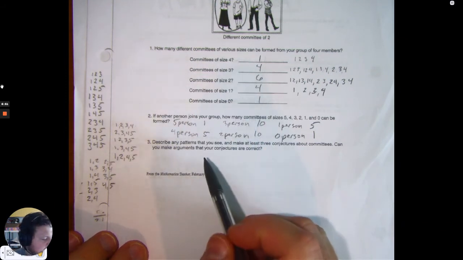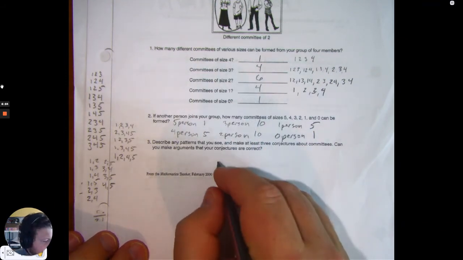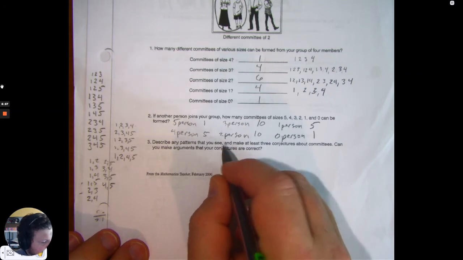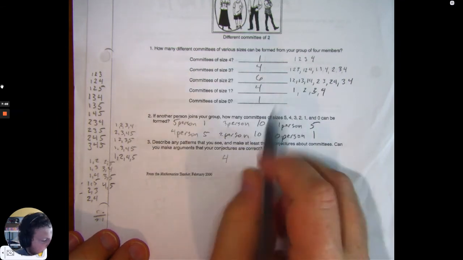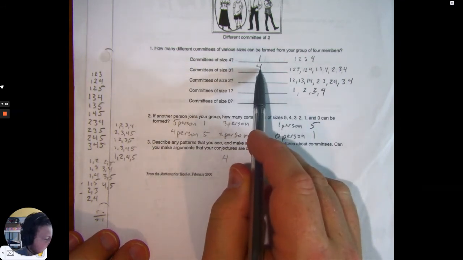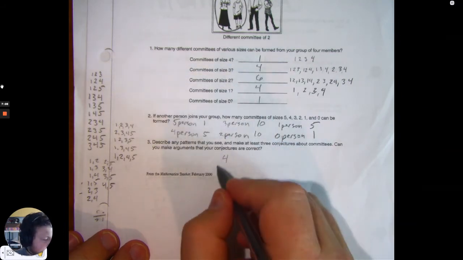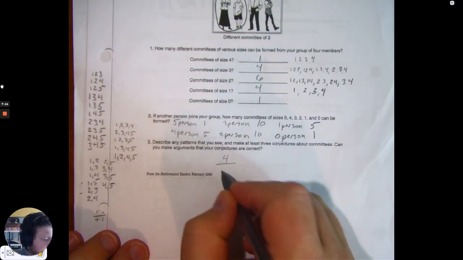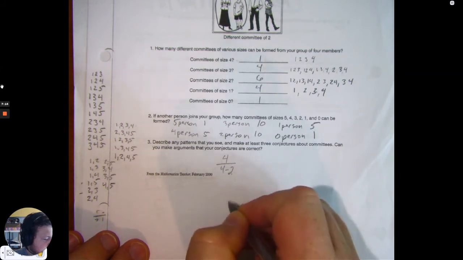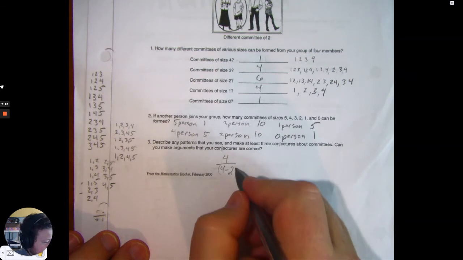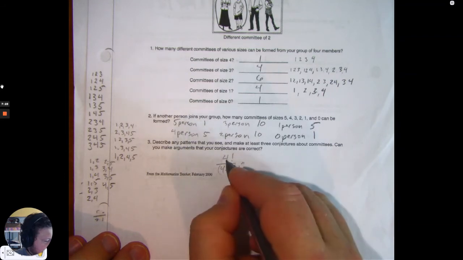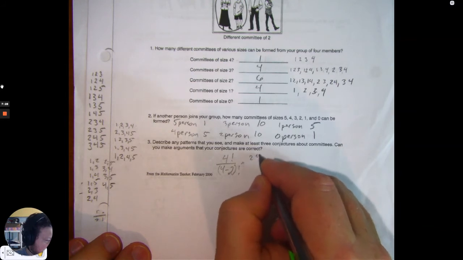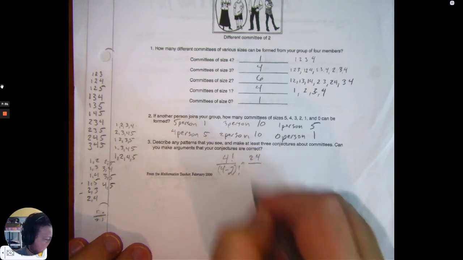So what we're going to look at is, let's look at the first one. We have 4 people, and we want to select 2. Before we would do 4 factorial over 4 minus 2 factorial. But when we do that, 4 times 3 is 12, times 2 is 24, times 1 gives us 24.